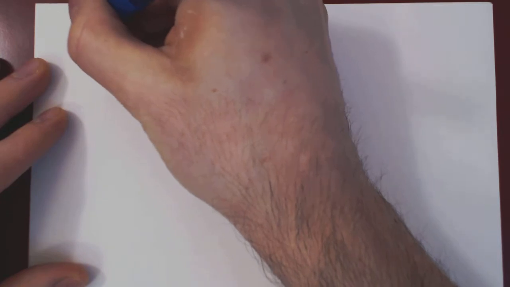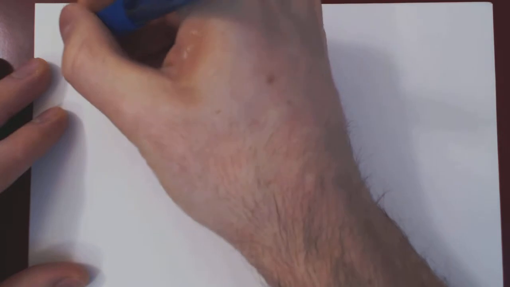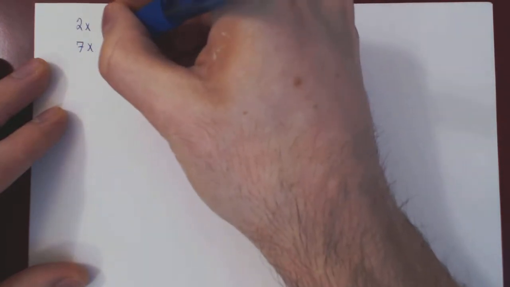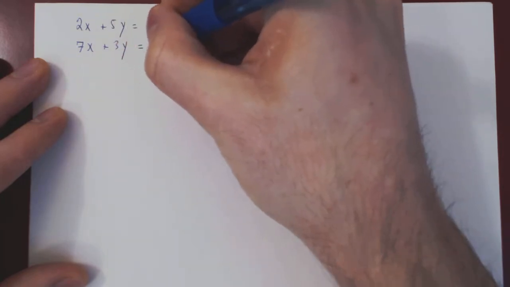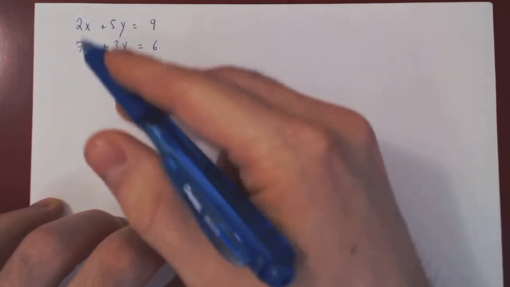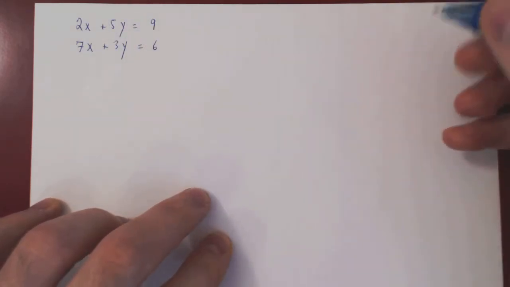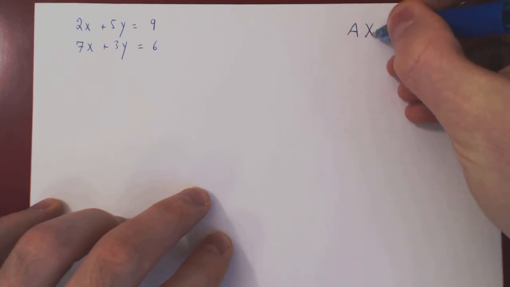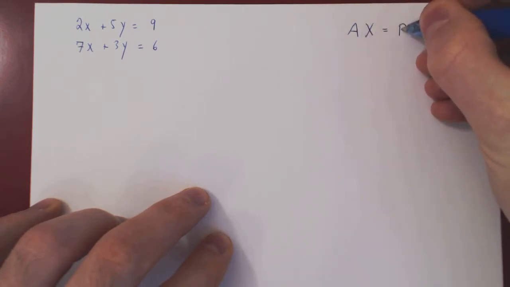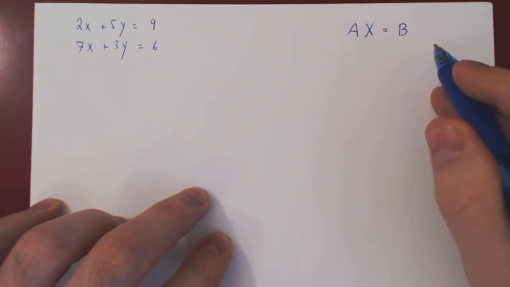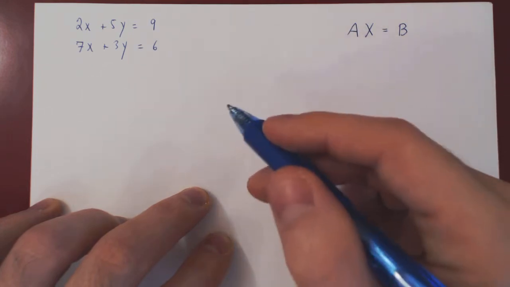Let's say we have 2x plus 5y equals 9, and 7x plus 3y equals 6. The question I'm going to ask now is, can we rewrite this linear system in the following form as a matrix A times another matrix X equals a third matrix B? And this would be what we consider a matrix equality. A times X equals B.